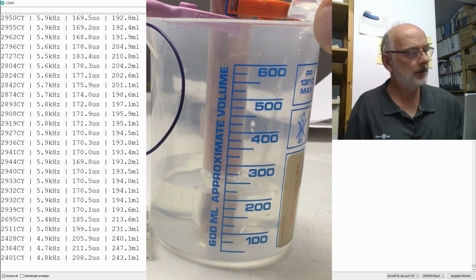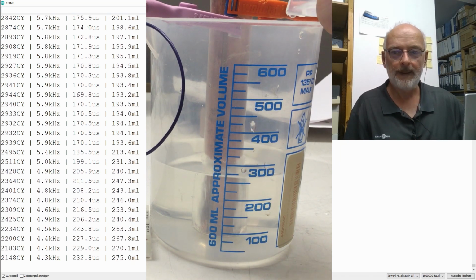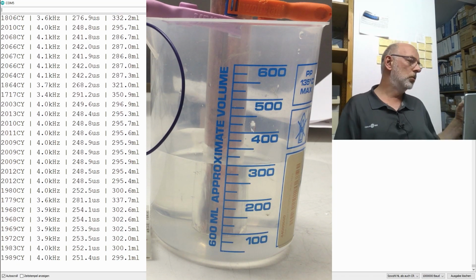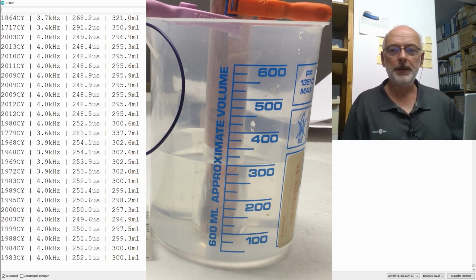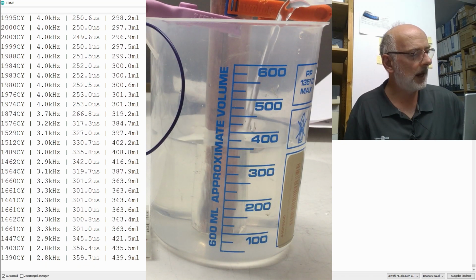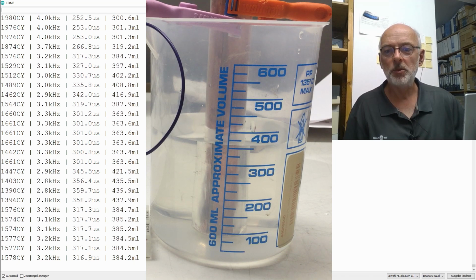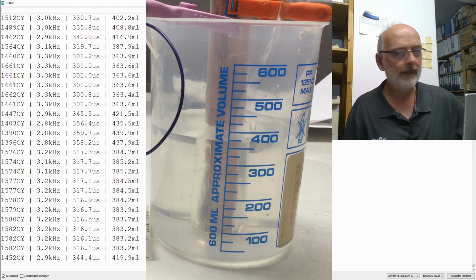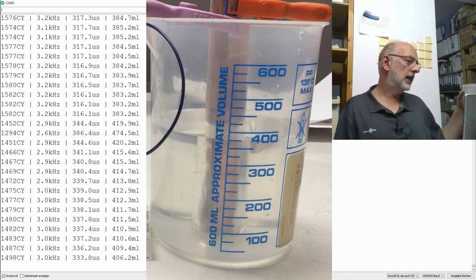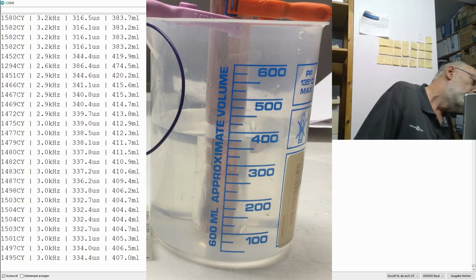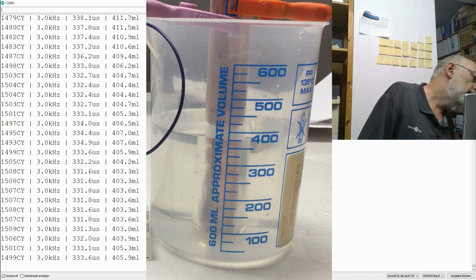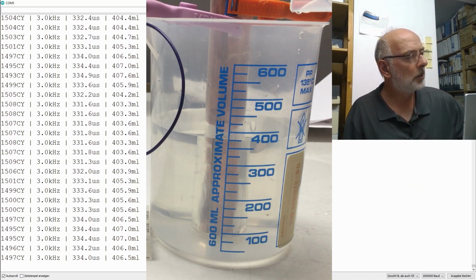So 300 milliliters. Okay, 302, and we're at 300 milliliters. 400, same game. And you can really see while I'm pouring, the measurements are a wee bit off. Yeah, too much again. 411, 410, and yeah, we are off. We are definitely a bit off on the 400 milliliter mark. Not dramatically, but we are off.